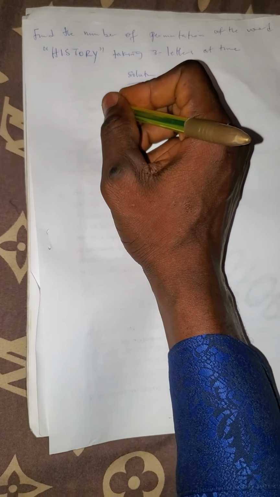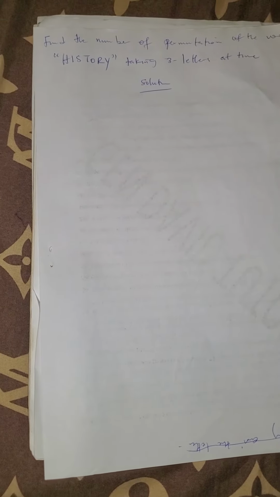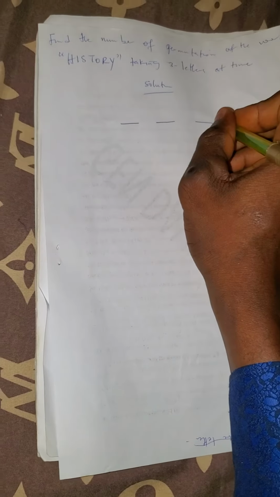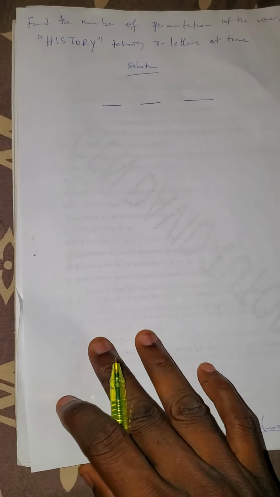Now, they said we should find the number of permutations. We should take 3 letters at a time. That means we have 3 letters: 1, 2, 3. We have to take 3 letters at a time.